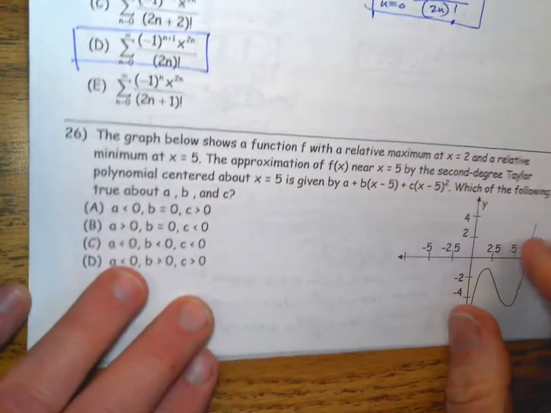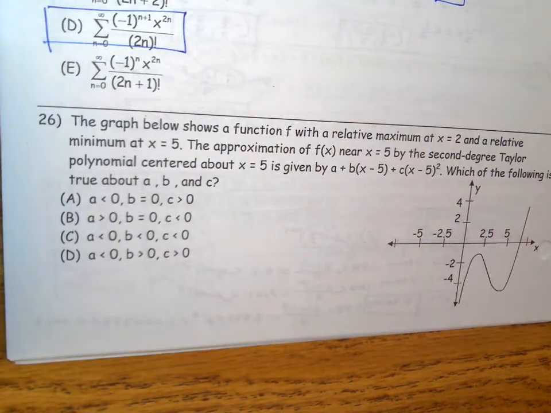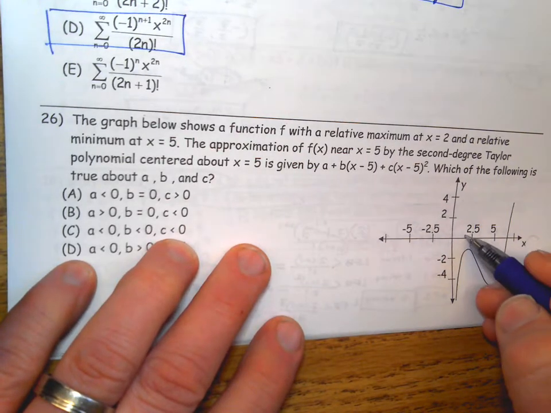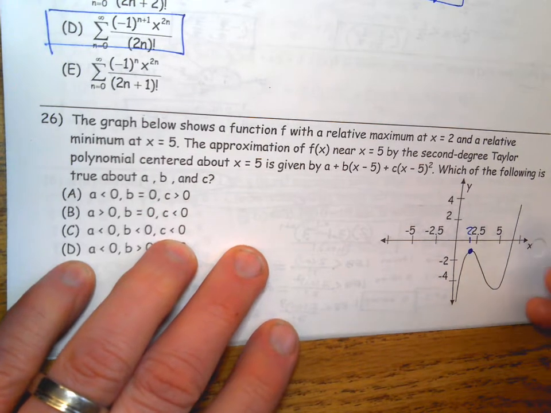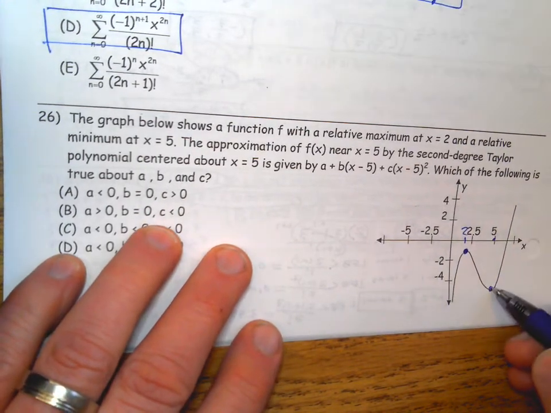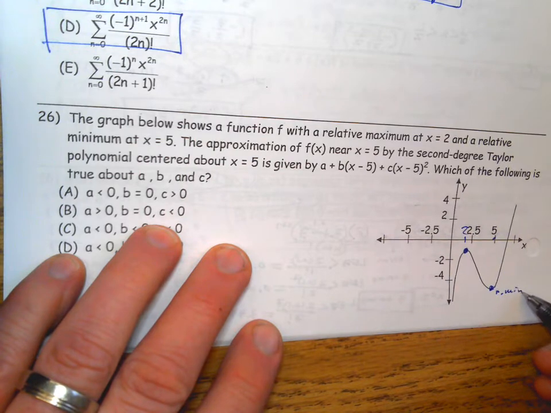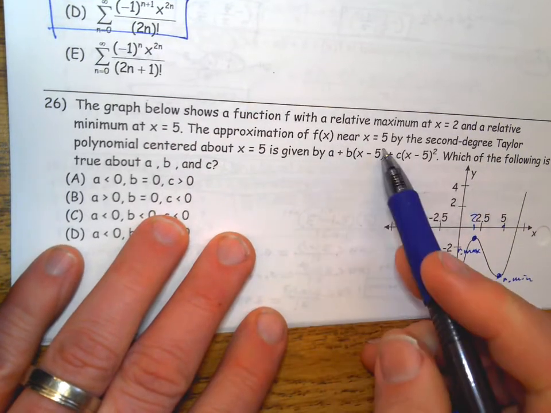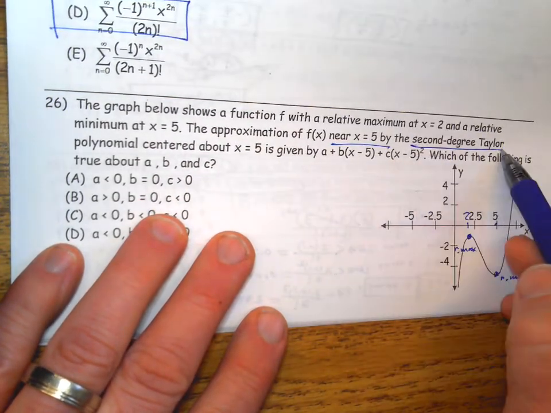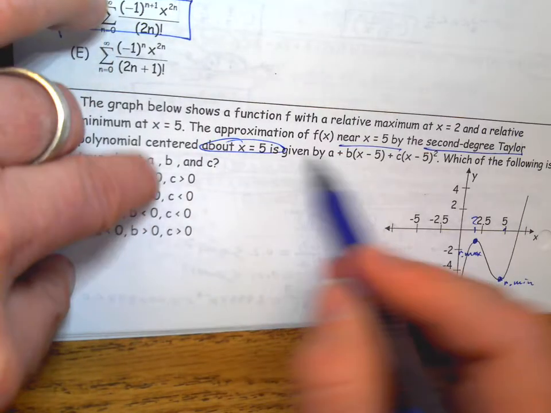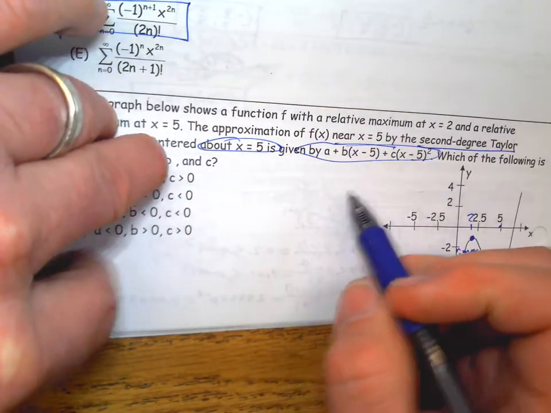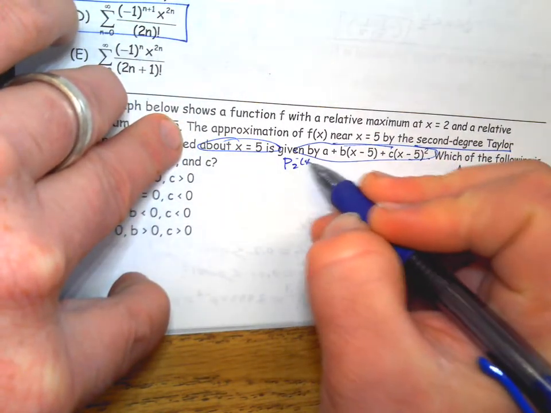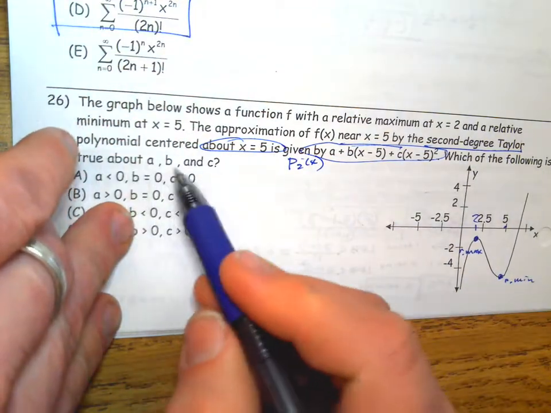Okay, last one. The graph below shows a function with a relative maximum at x equals 2 and a relative min at x equals 5. And the approximation of f of x near x equals 5 for a second degree Taylor polynomial centered about x equals 5 is given by this. So this is your second degree Taylor polynomial. Which of the following is true about A, B, and C?